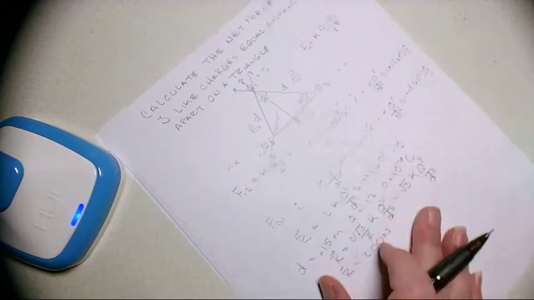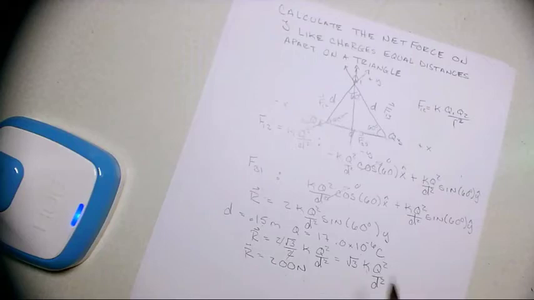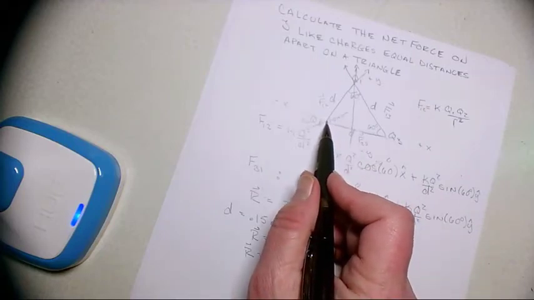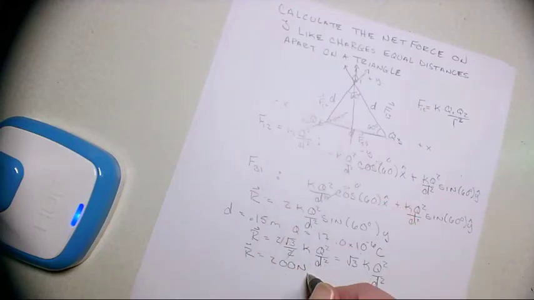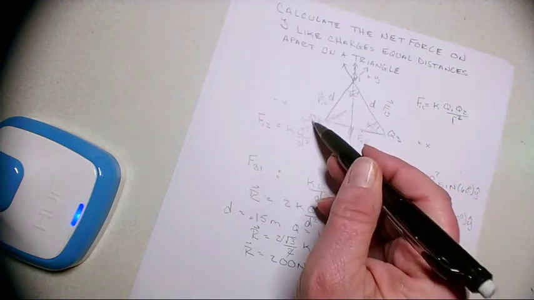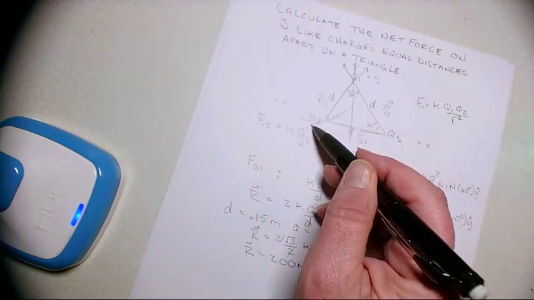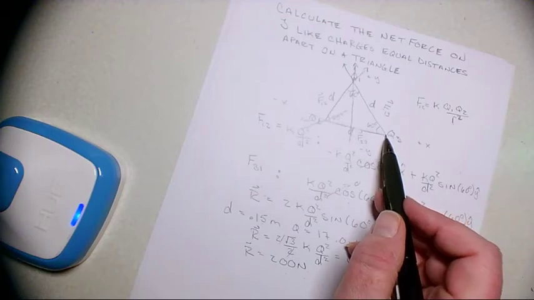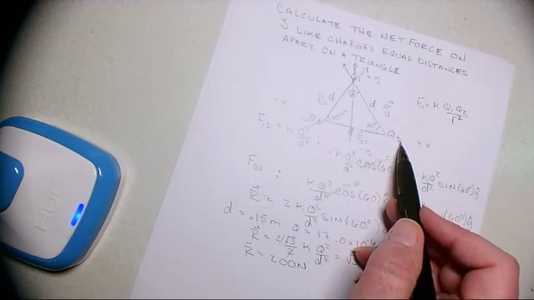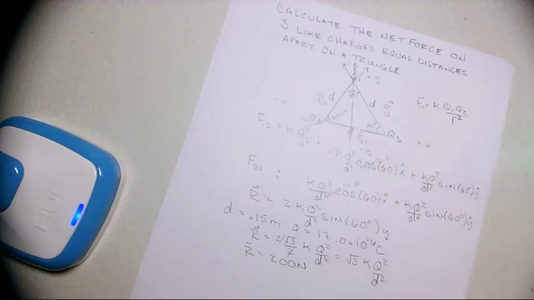And the same thing is going to happen on the other side. So I'm going to have the same force, but coming down 30 degrees below the negative x-axis over here, and over here I'm going to have 30 degrees below the positive y-axis.